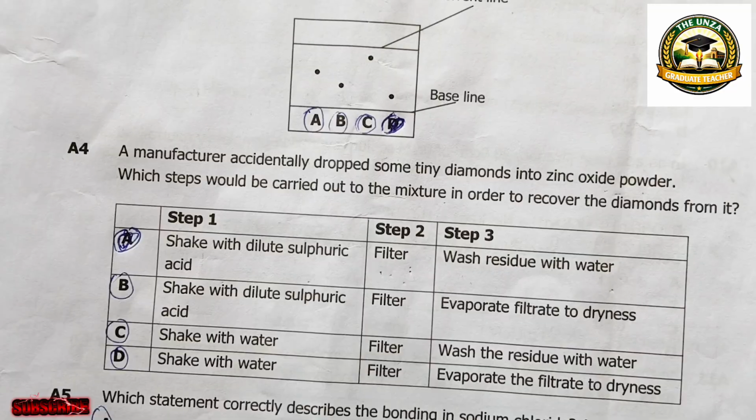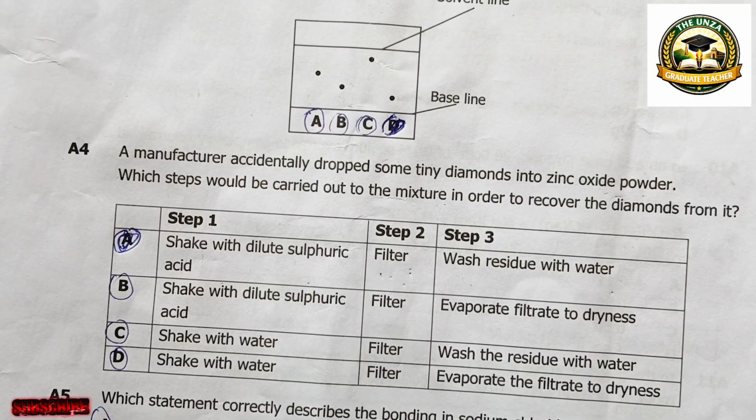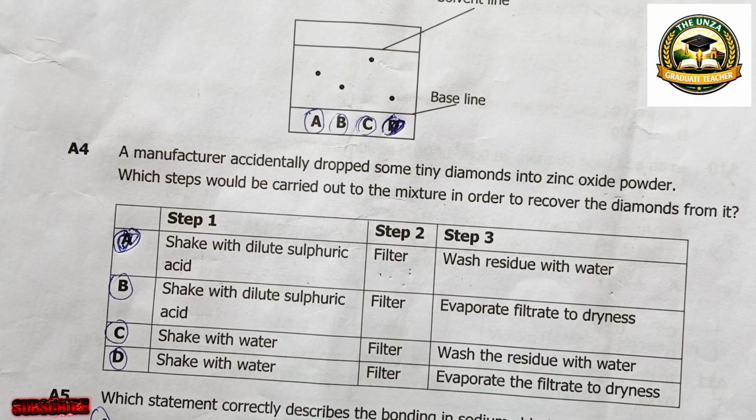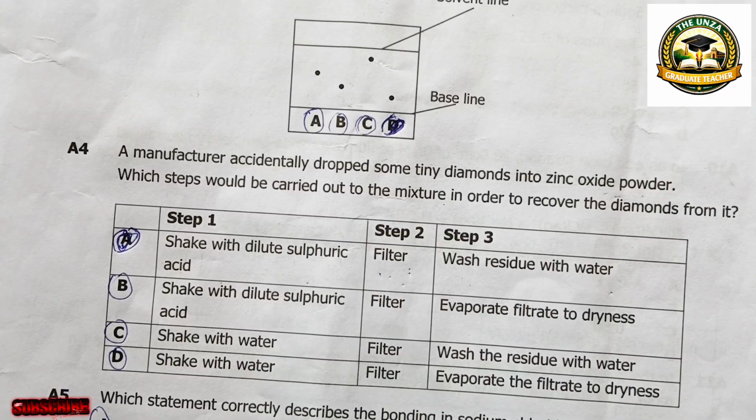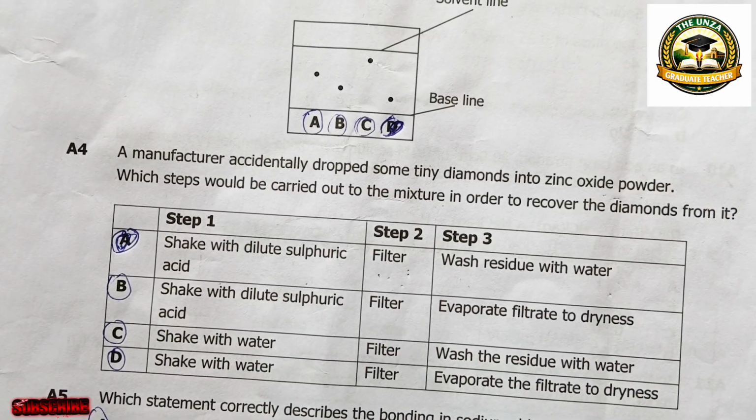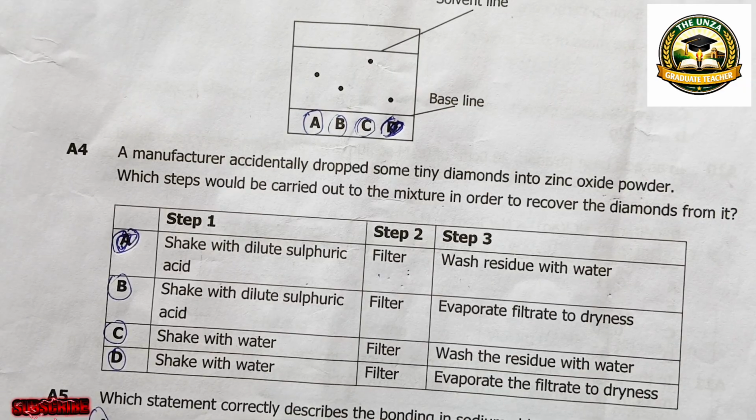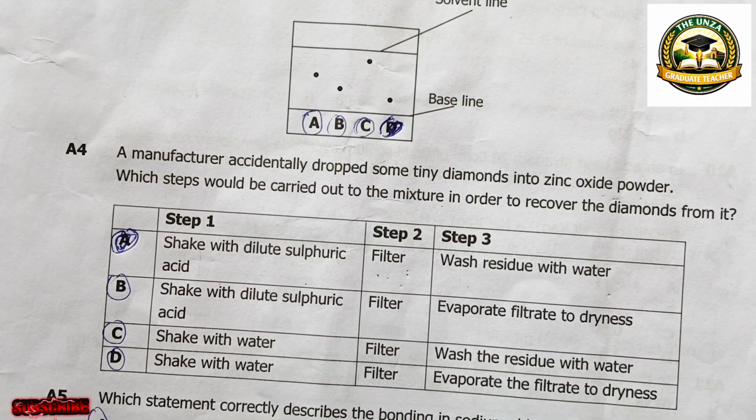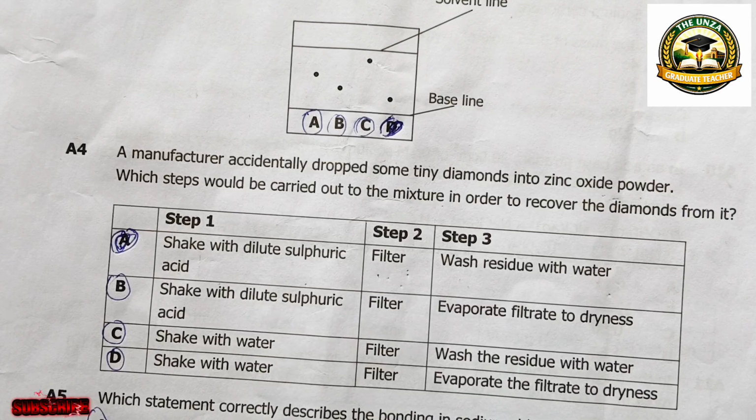So, strong force of attraction between oppositely charged ions. Why we have chosen B is that sodium chloride has ionic bonding. Sodium loses an electron, which will become a positive charge. Then chlorine gains an electron, it becomes a negative charge.